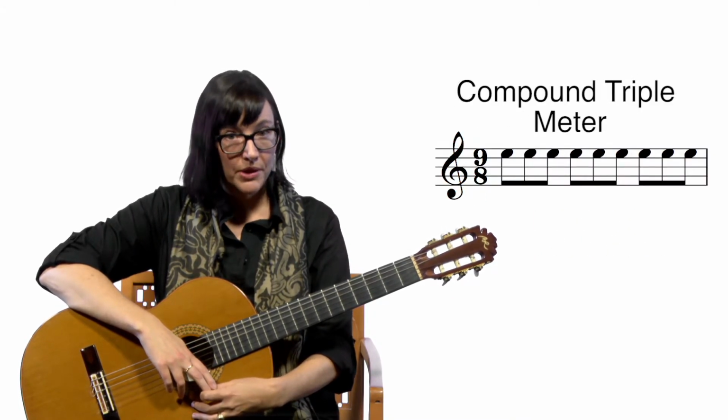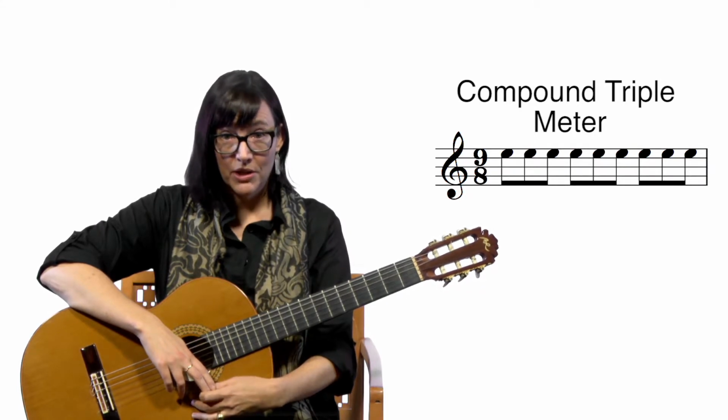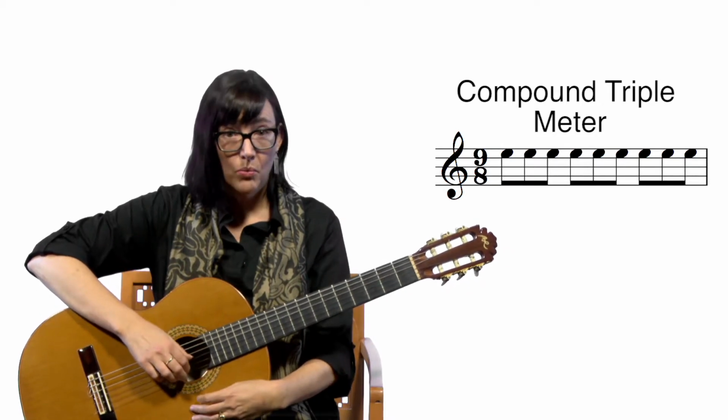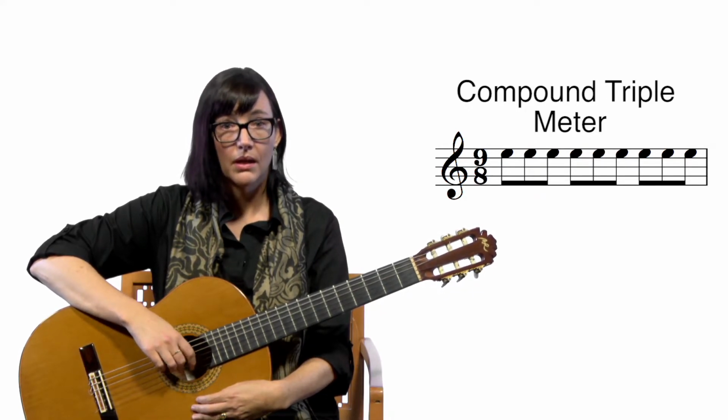In compound triple meter, most beats divide into 3 eighth notes. There are 3 beats per measure, and each beat is equivalent to a dotted quarter note. It sounds like this. 1 and a 2 and a 3 and a 1 and a 2 and a 3 and a.